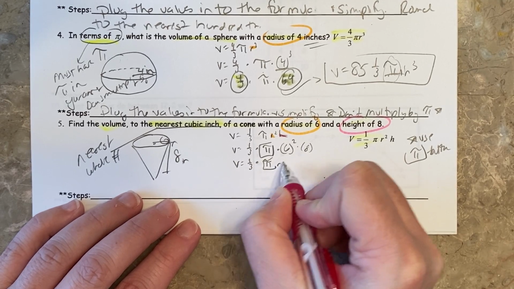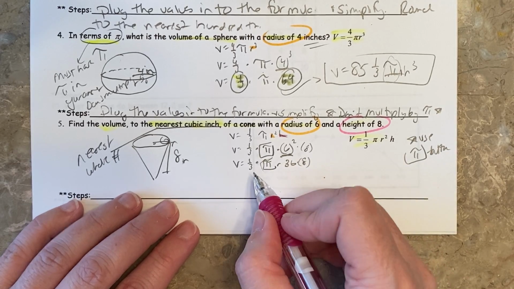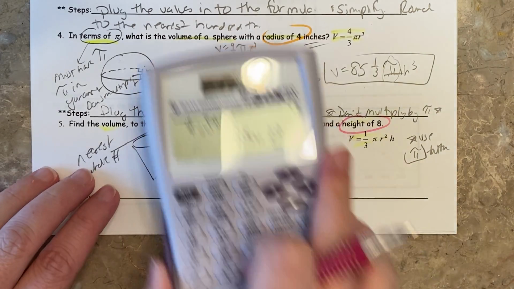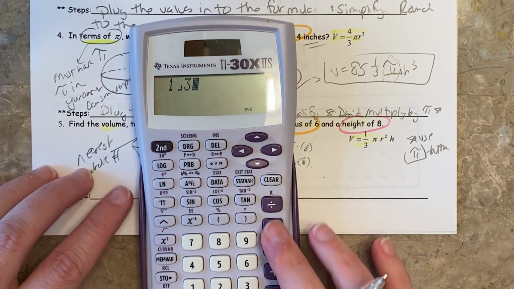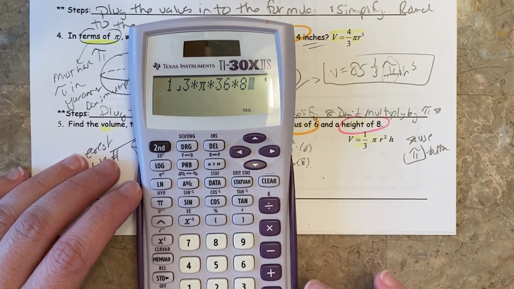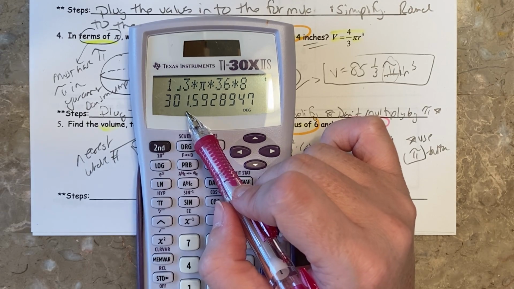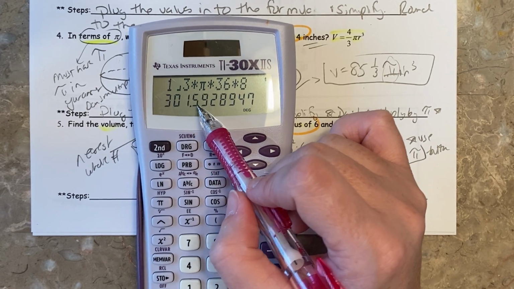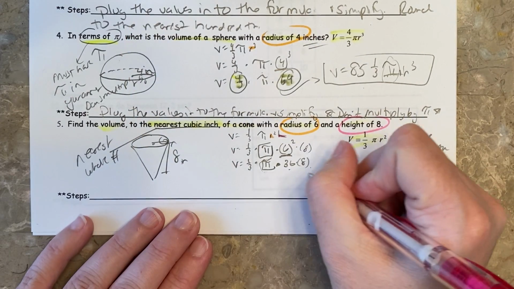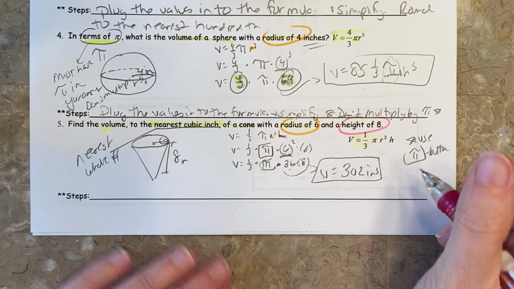So you have your pi button. Again, always do your exponents first. And now you can multiply all these together. 1/3 pi, 36, and 8. So 1/3, 1 ABC 3, pi, 36, and 8. It does say nearest whole number. So the whole number is the one to the left of the decimal. To the right of the decimal, we have a 5. So 5 or more, raise the score. This is going to make this 302. So volume is 302, and it's inches cubed.